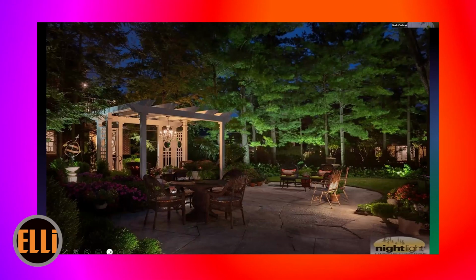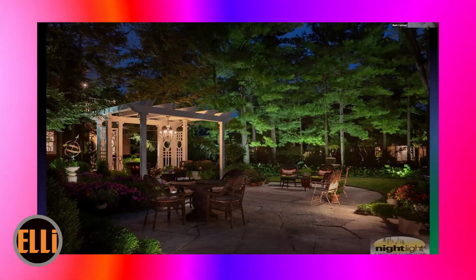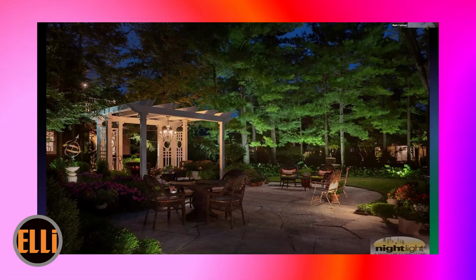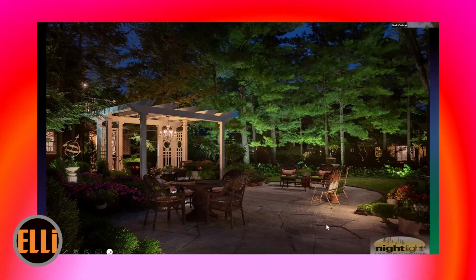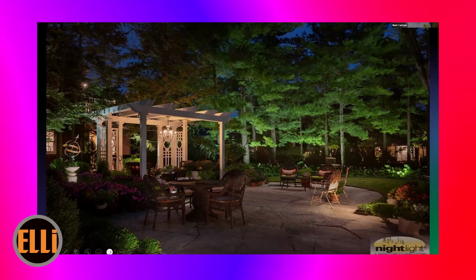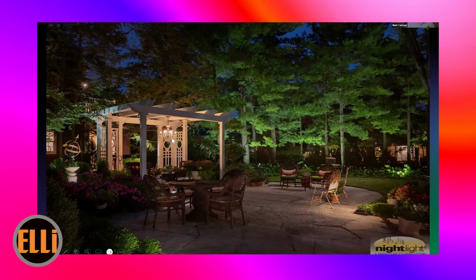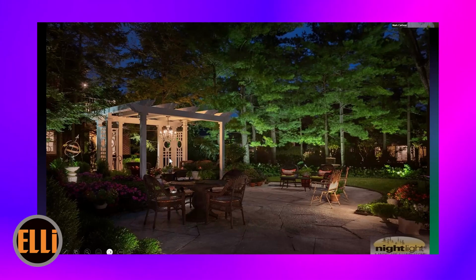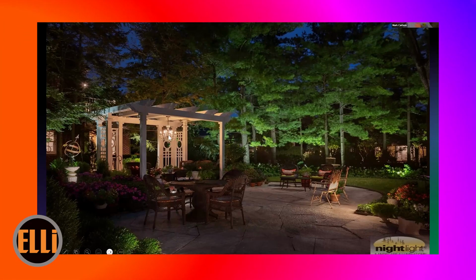Okay, here's one by Nightlight out of Illinois. Dean McMorris, at the time, he was the owner. He's retired now, but had a really nice design layout here, I thought. And this one I wanted to show contrast a little bit with regards to color contrast. So you can see here on this arbor structure where you've got a warmer colored white light here, which provides a sense of a little more calm, and it's more relaxing for the space.